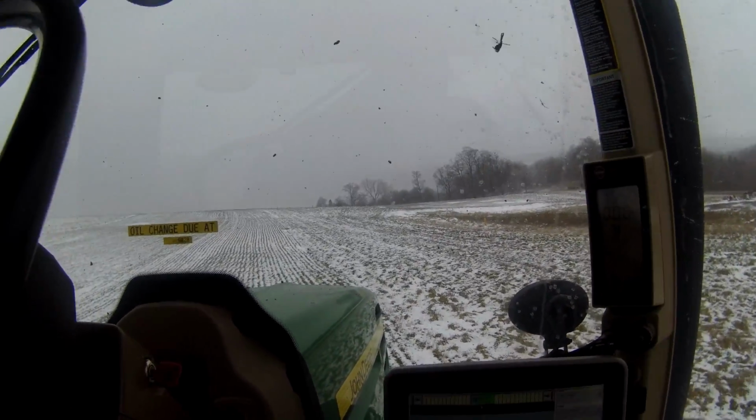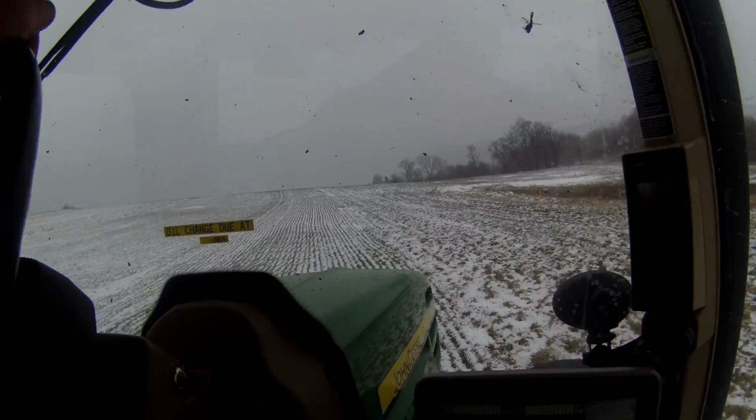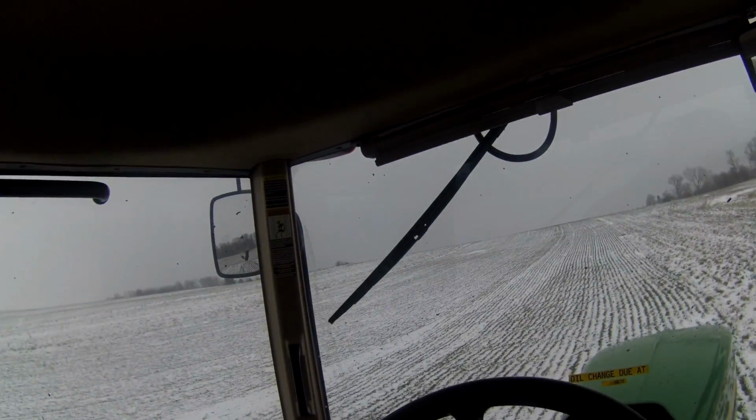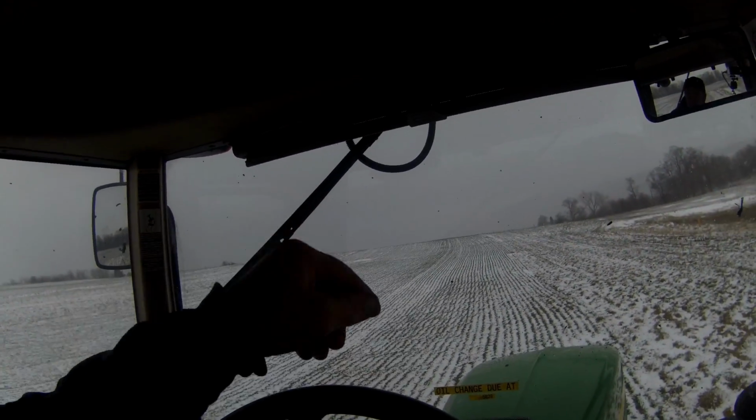Okay, so here's where some of these things get kind of tricky here. I'm in the wheat strip. I don't want to continue driving in the wheat strip.